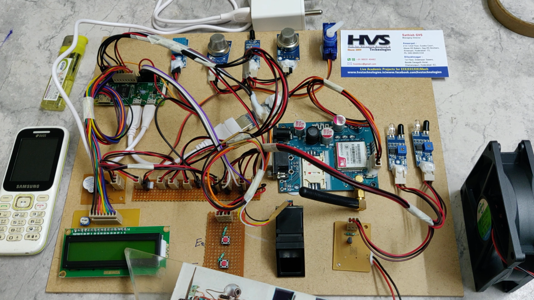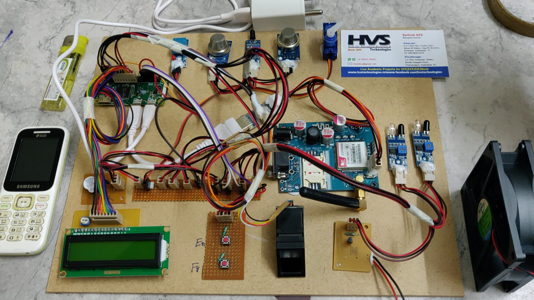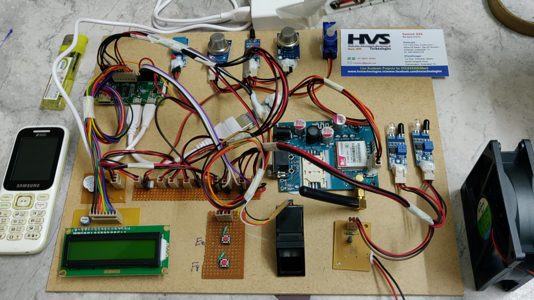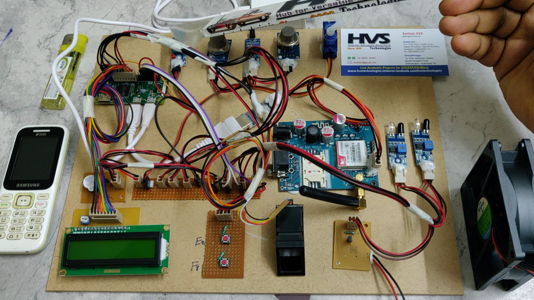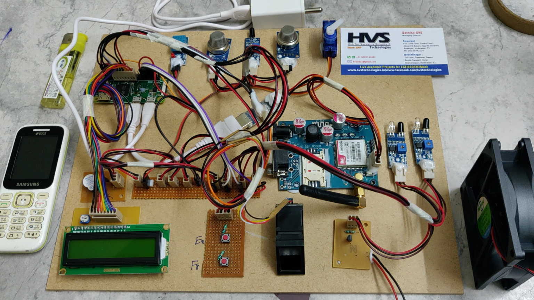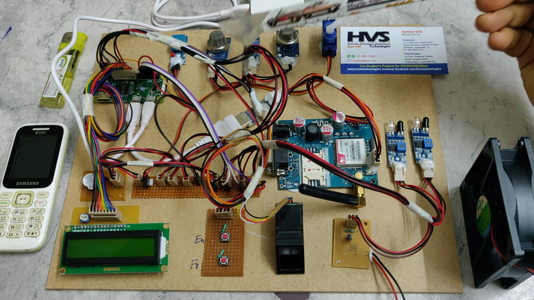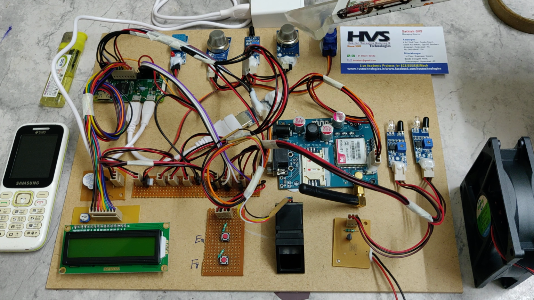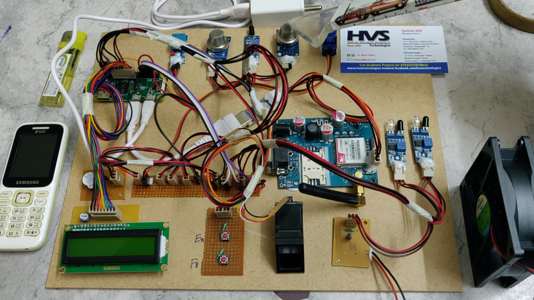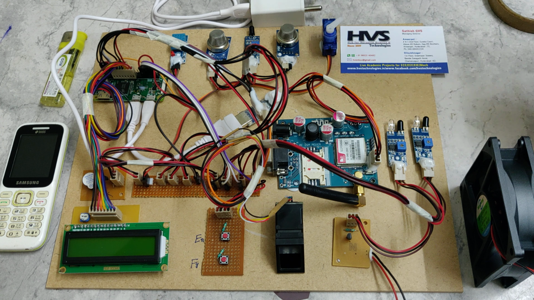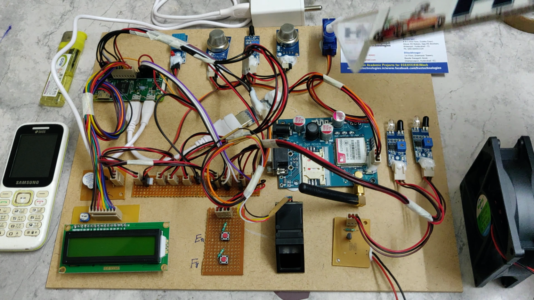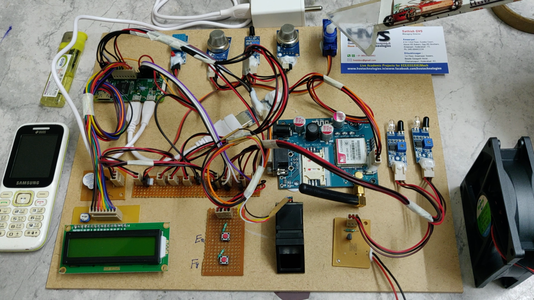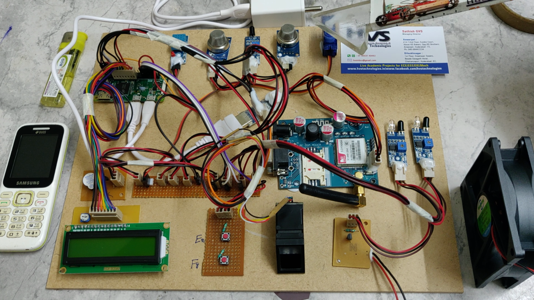And whenever an abnormal condition is detected, based on the abnormality, if the temperature increases or a fire is detected, then automatically an SMS will be sent. If the CO2 level is increased, or else smoke or LPG gas is detected, then automatically the exhaust fan will be switched on, as well as the particular servo motor will get switched on, and it will control the oxygen valve.